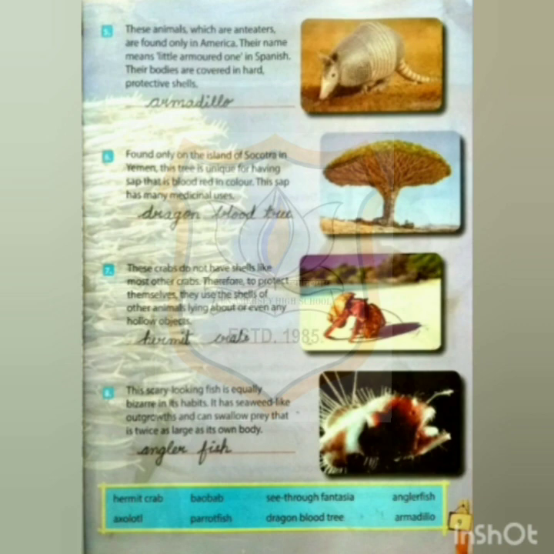Number 6. Found only on the island of Socotra in Yemen, this tree is unique for having sap that is blood red in color. This sap has many medicinal uses, right? You can see a tree here, and this tree has many medicinal uses as it is found only on the island of Socotra in Yemen. And this tree has sap that is blood in color. So the name is given dragon blood tree.